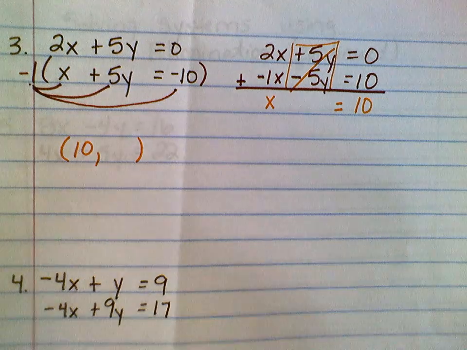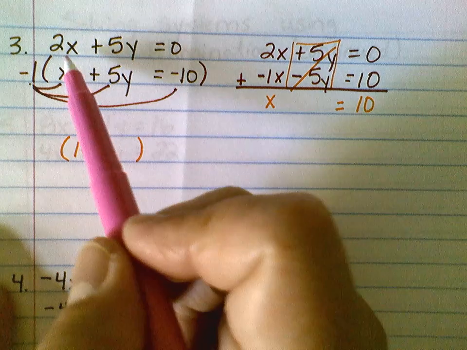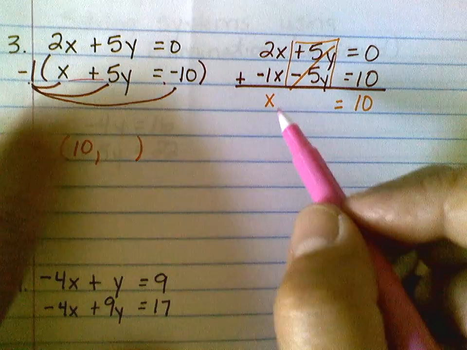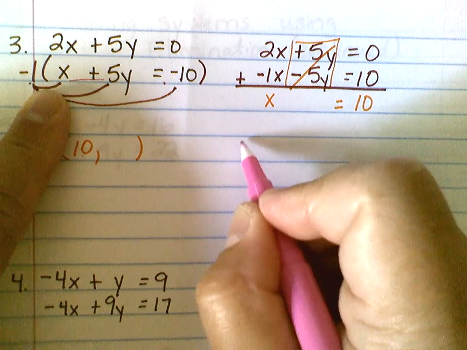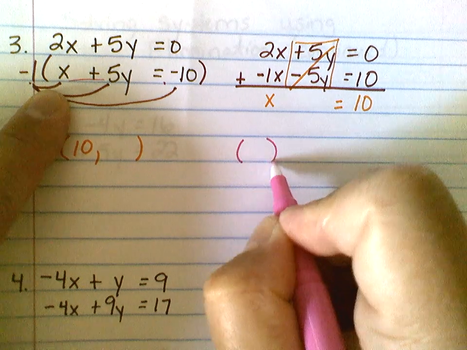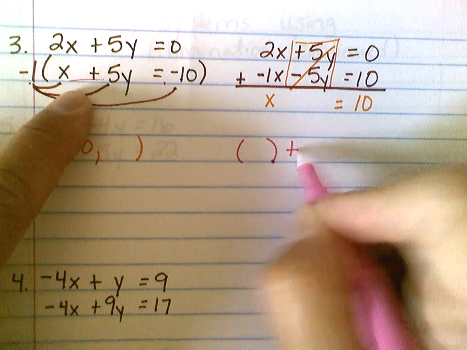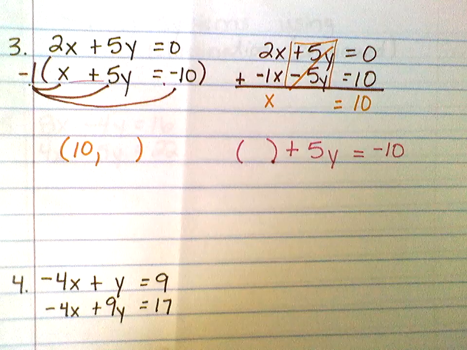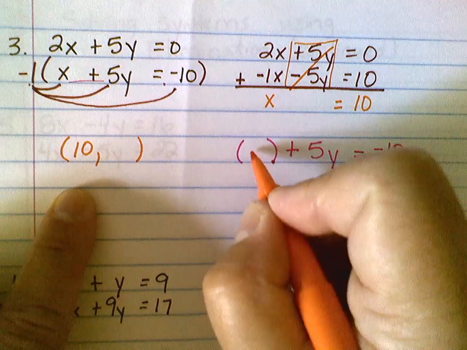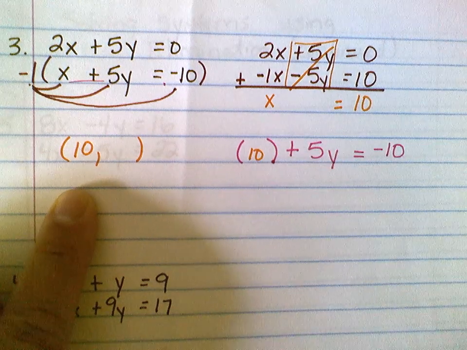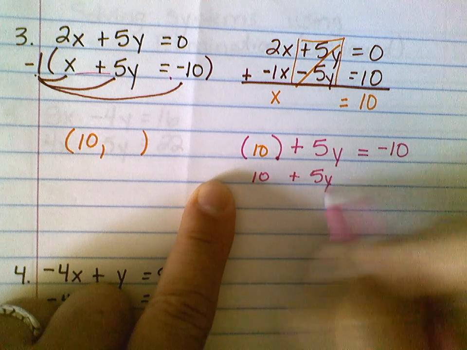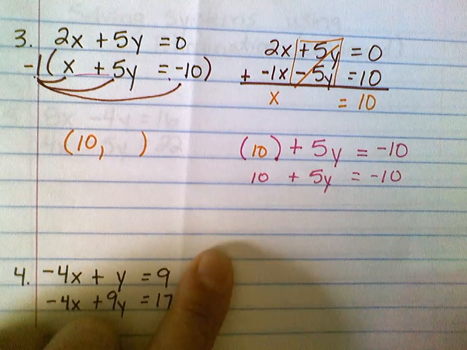Now I need to find my y value. And again, I can pick either my first equation or my second equation. I'm going to pick my second equation. So my x I'm leaving out because I'm substituting. Plus 5y equals negative 10. And I am substituting the 10. So here I have 10 plus 5y equals negative 10.